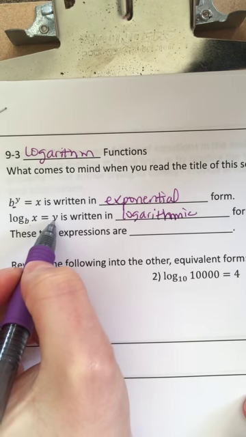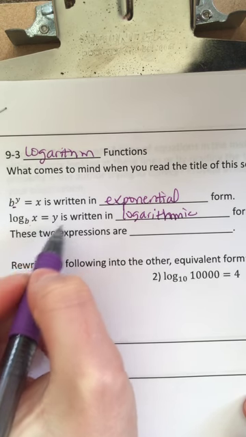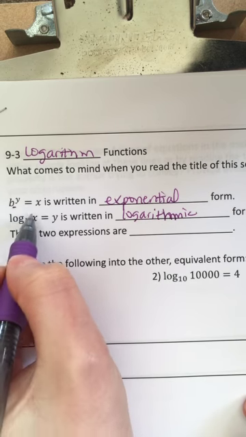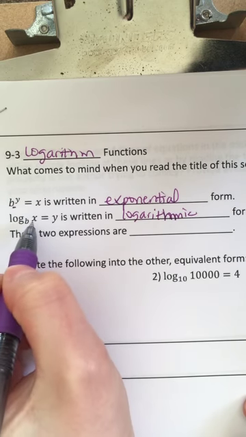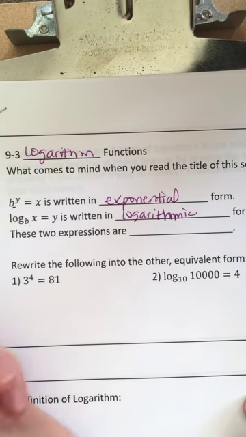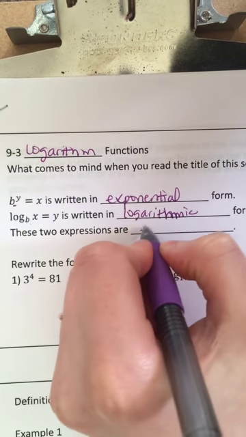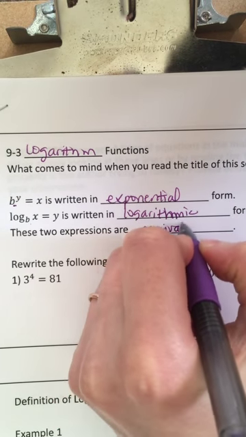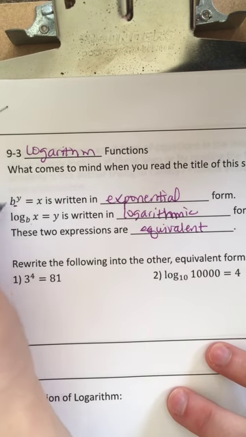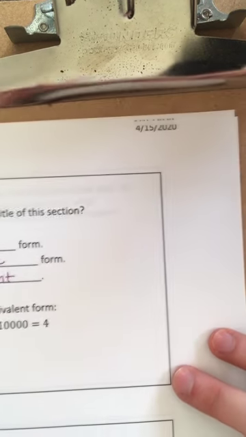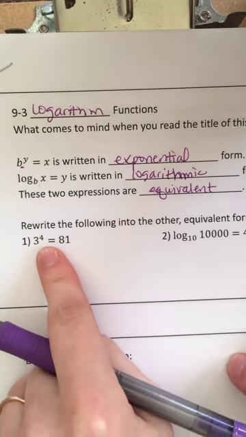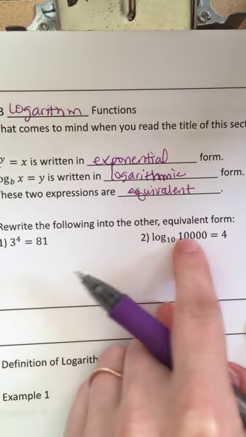So a log expression will equal the exponent in an exponential expression. The argument in a logarithmic expression will be the answer to an exponential expression. These two expressions are equivalent. They mean the exact same thing, okay? I would practice this on your own. Rewrite these into the other equivalent form.